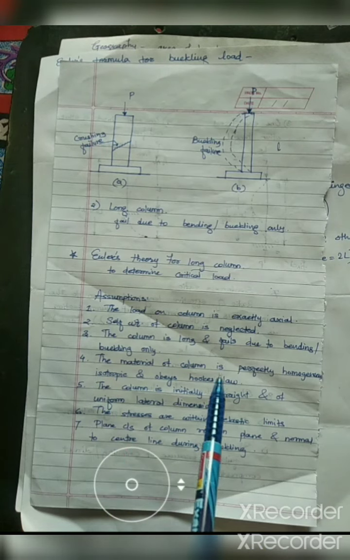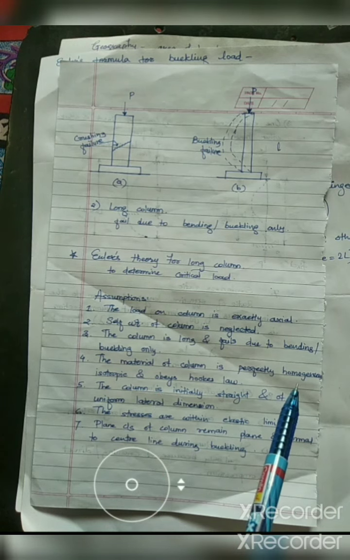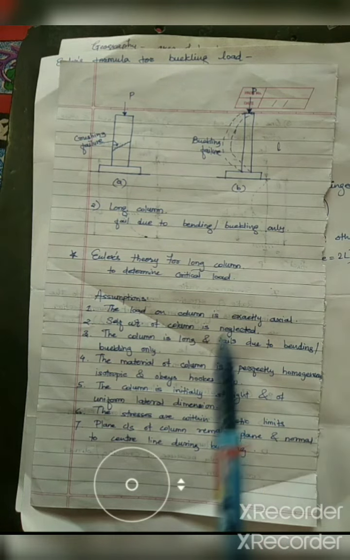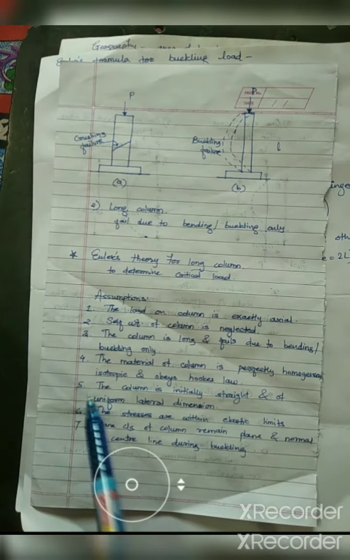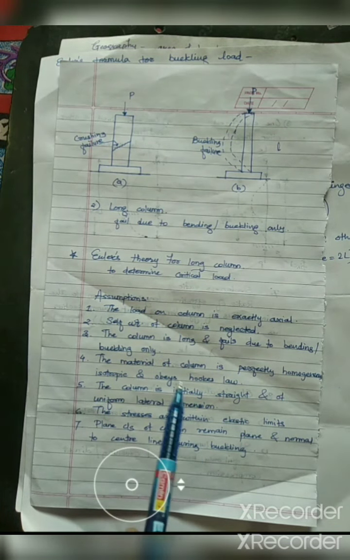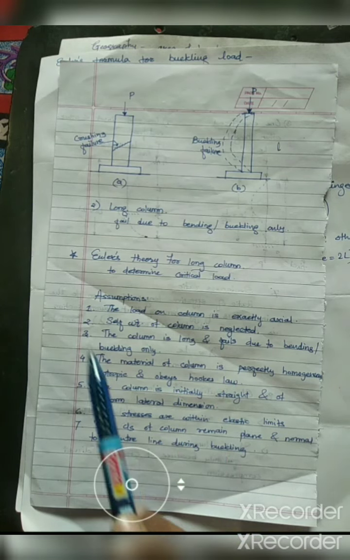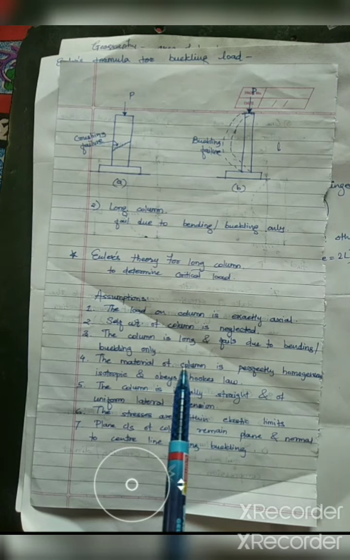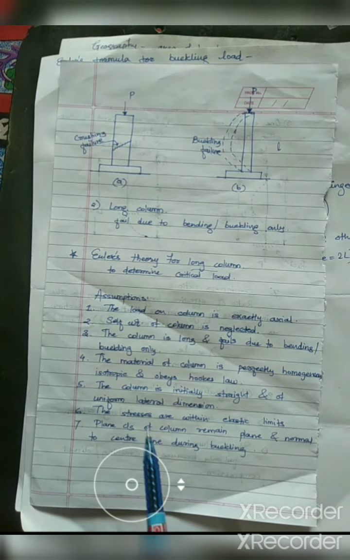The material of the column is perfectly homogeneous, isotropic and obeys Hooke's law. Homogeneous means all over there is a single material, not a composite material, that we can call homogeneous. Isotropic means that at each and every point stress and strain values are the same. Okay, and obeys Hooke's law means stress is directly proportional to the strain. This condition is followed by this long column. He had assumed this condition.